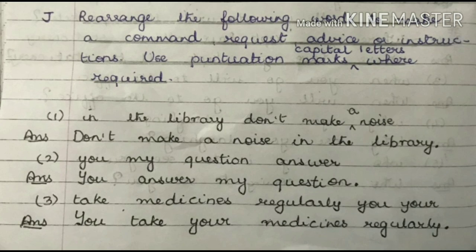Number 1, in the library don't make a noise. So this sentence is in the form of a command, but it is not properly arranged. It is in the form of a group of words. So when we rearrange it, the answer will be don't make a noise in the library, and then a full stop at the end of the sentence.